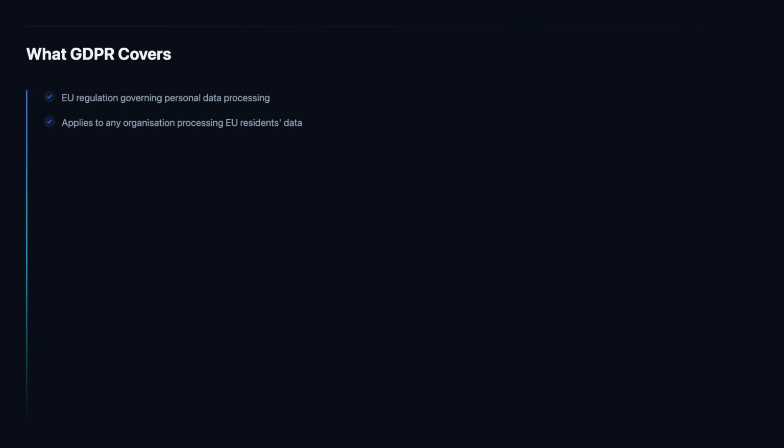GDPR has extraterritorial reach, applying to any organization worldwide that processes the personal data of EU residents, regardless of where the organization is based. All processing of personal data must comply with 7 principles: lawfulness, fairness and transparency, purpose limitation, data minimization, accuracy, storage limitation, integrity and confidentiality, and accountability.